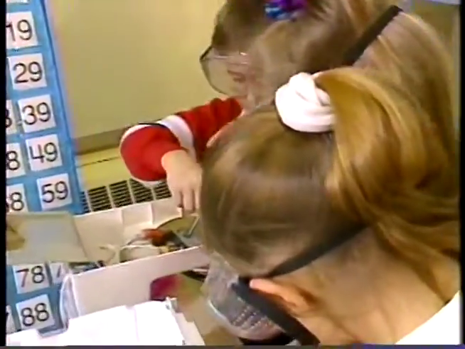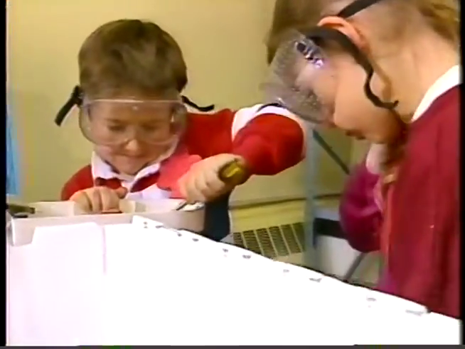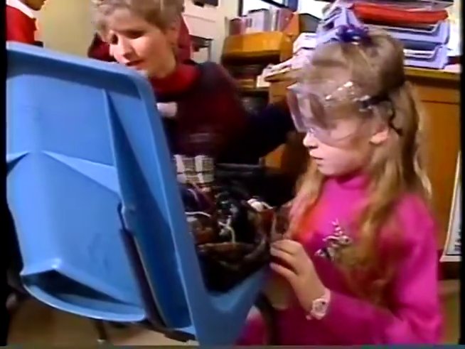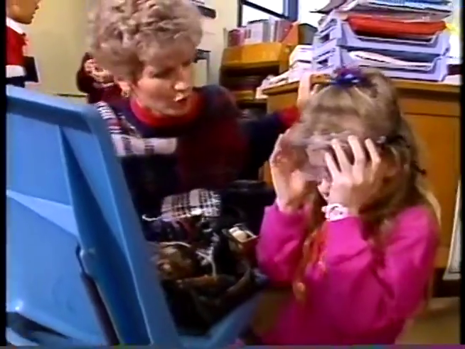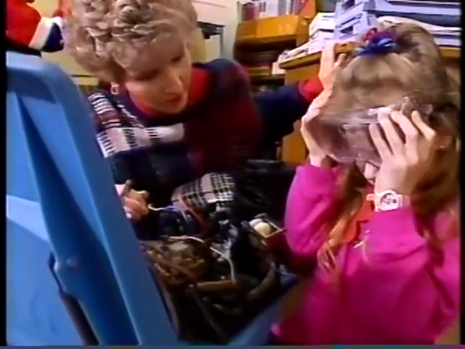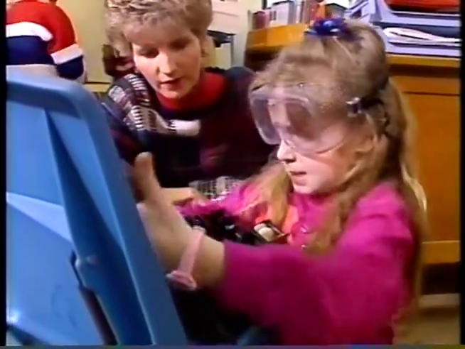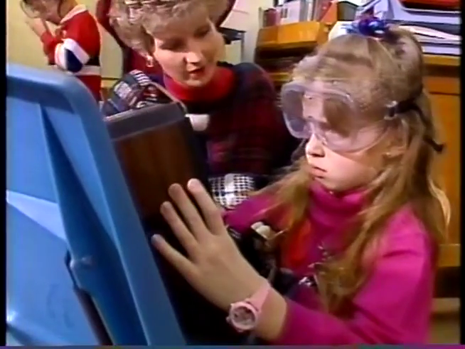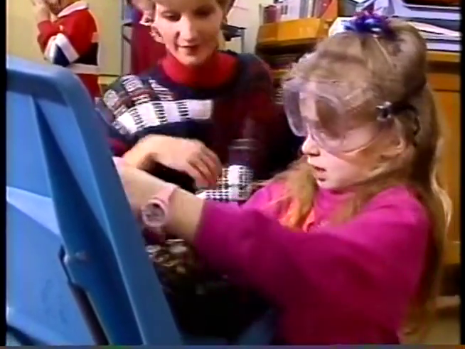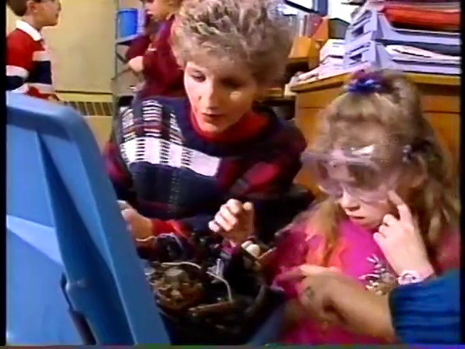We've taken apart blenders and clock radios, and oh, they're so amazed at the different color wires they find, and possibly making some connections between, gee, if this had a red wire and a blue wire, and it had that in the blender, maybe there's a reason for that. Why are they coded that way?